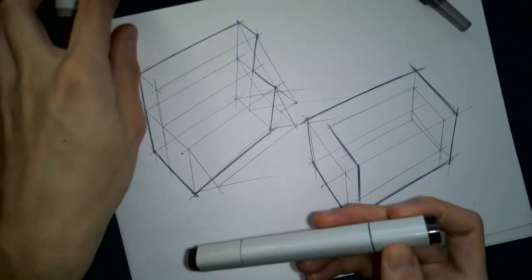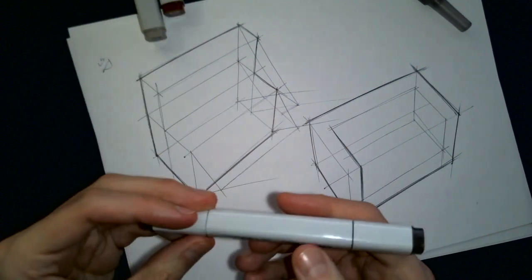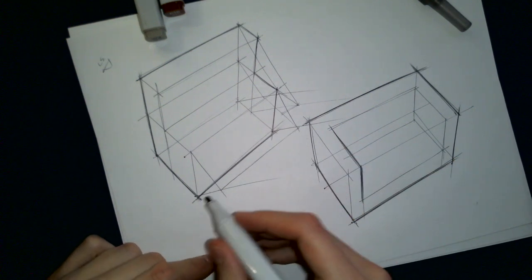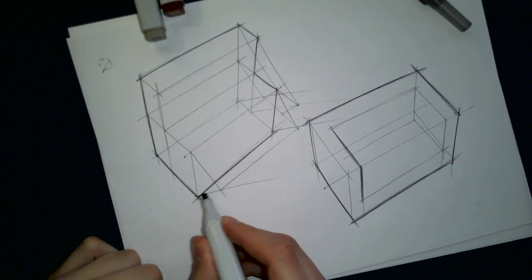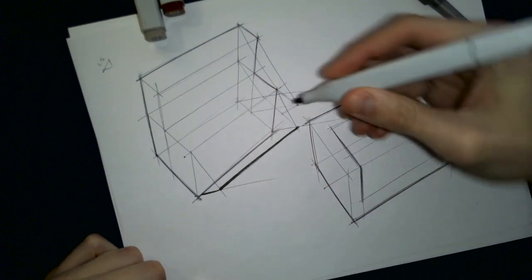So I've just got a couple markers, a medium marker, a dark marker, and a kind of colored one if we wanted to add some color. So I've got my darker marker here, and I will outline the dark cast shadow that we just constructed. Okay.